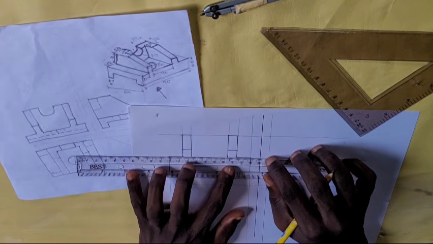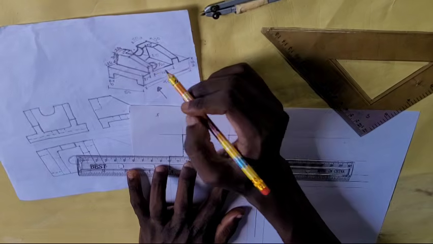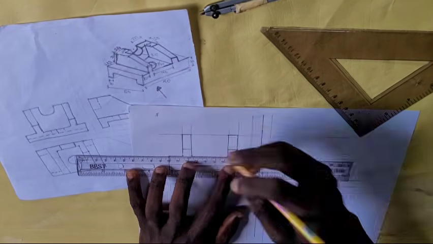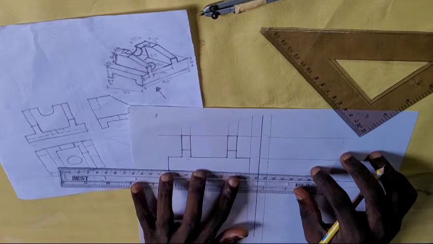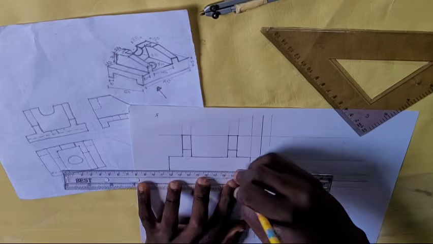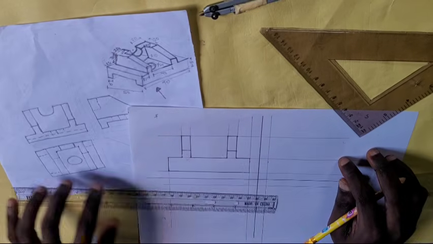And make this part bold because there's a line here. So yes, and this part, yes.